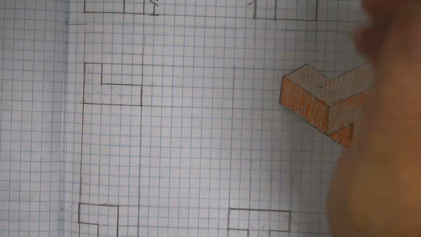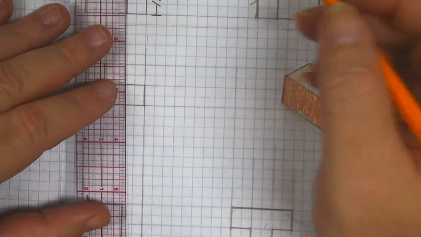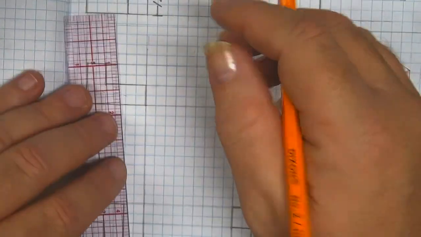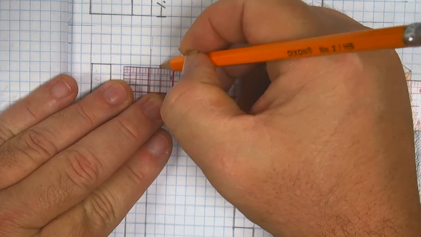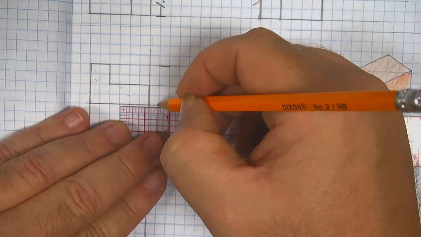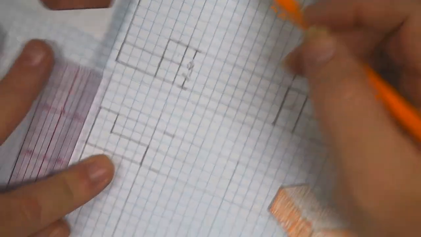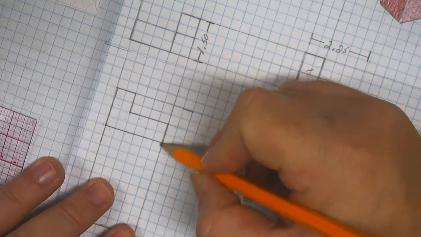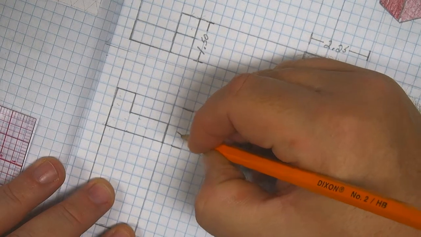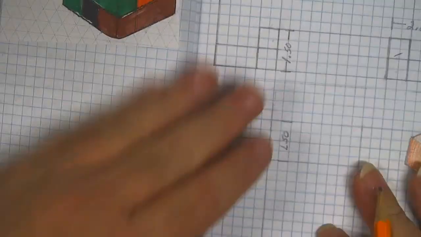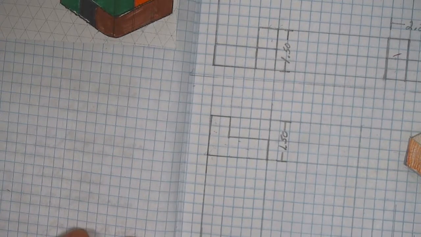Okay, the next thing I want to do is dimension my individual projections here. And again, not a lot of dimensioning required. What I'm going to do on this top piece is go ahead and give it the overall dimension. And this will actually be the depth of the part. And we know that's 0.75, we know that's 0.75 just because we know the size of the blocks. So it's actually 1.50, and have that dimensioned out.